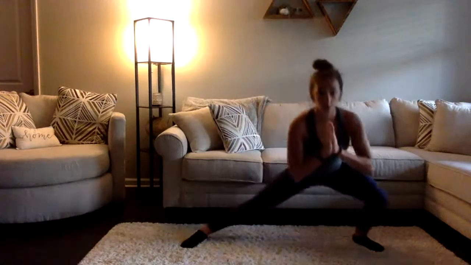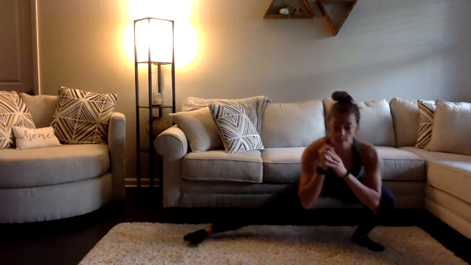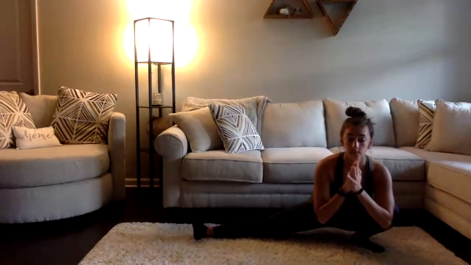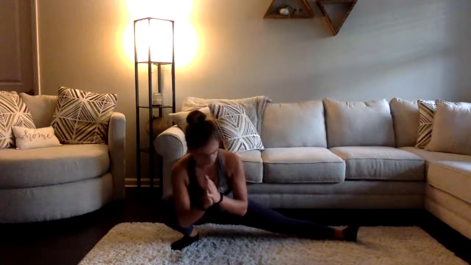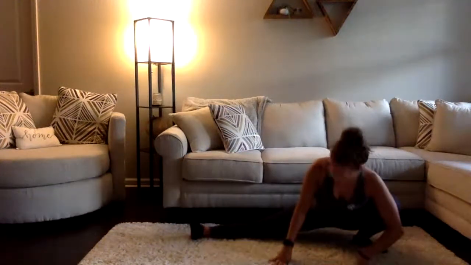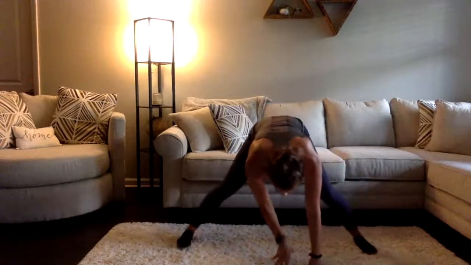Spending a quick moment at the bottom of each stretch. One more on each side. And then come back up.